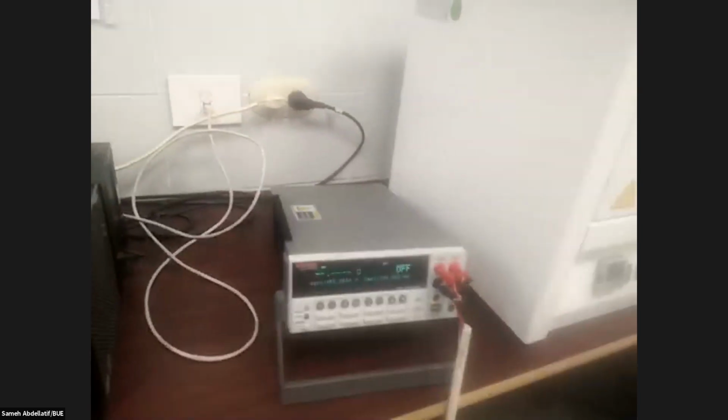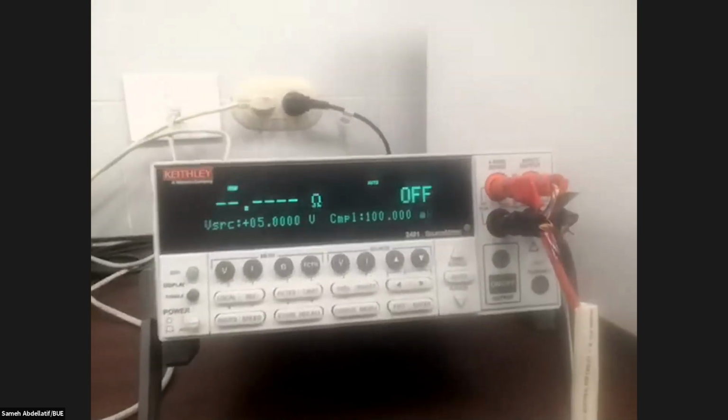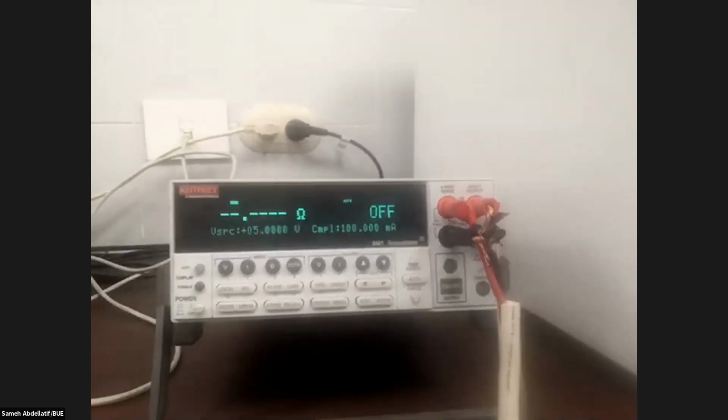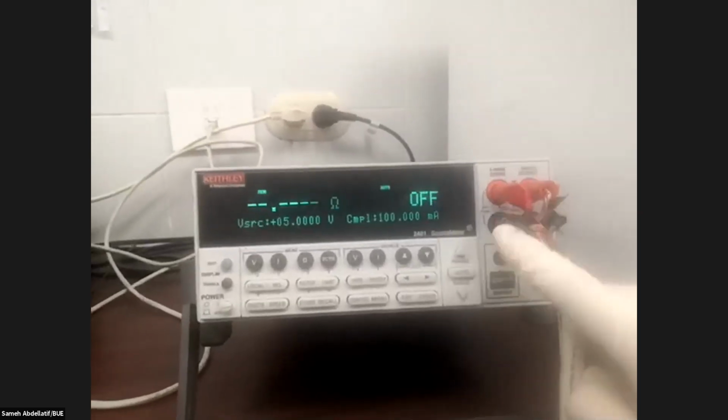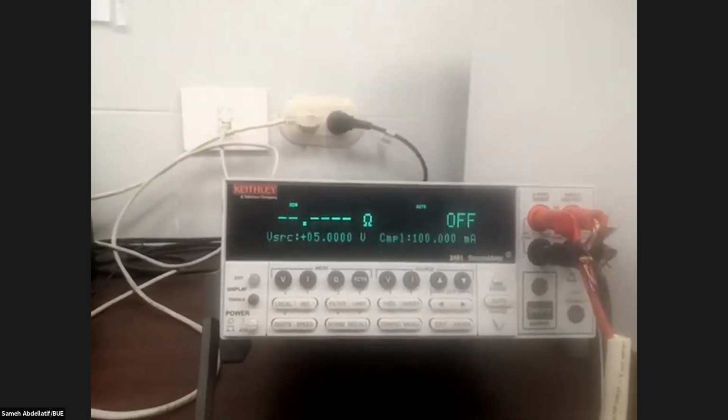For the measurement purpose, we will use this device, which is called Keithley source meter 2401, with two terminals to induce or supply the voltage, and another two terminals to measure the current.